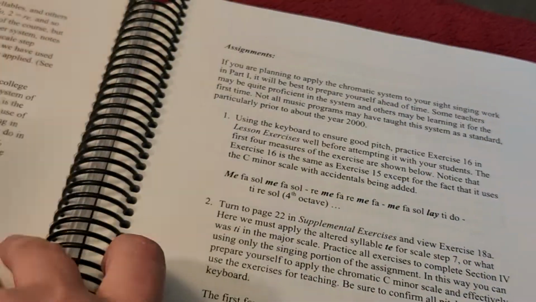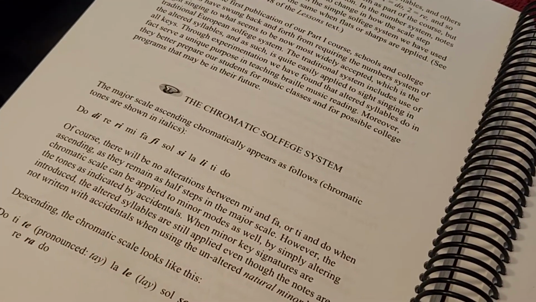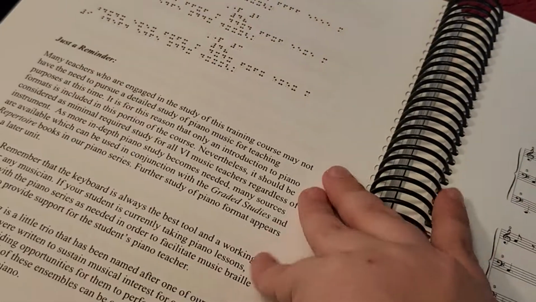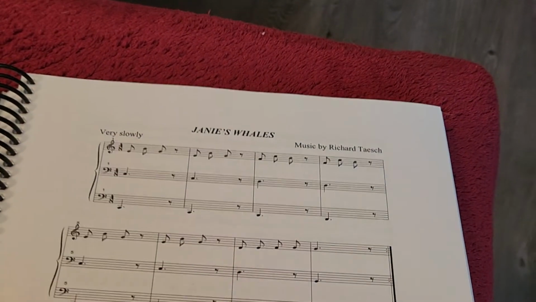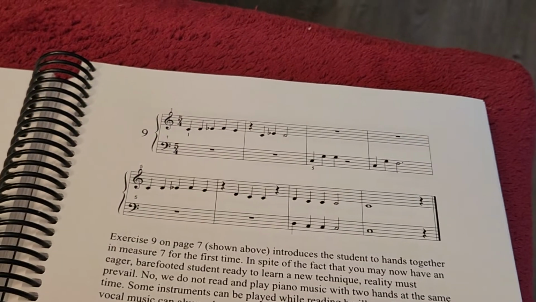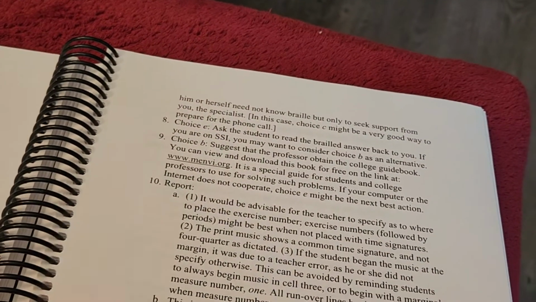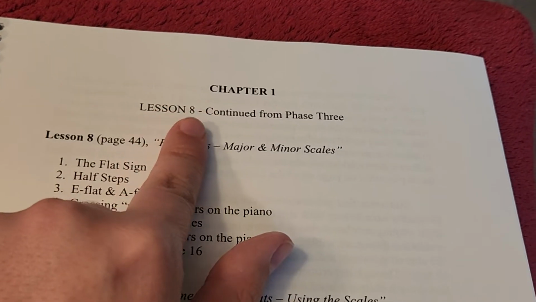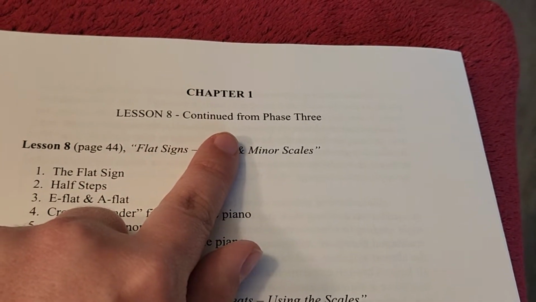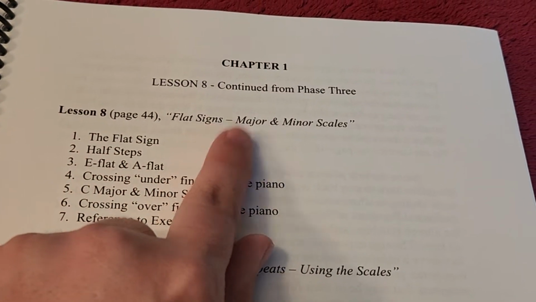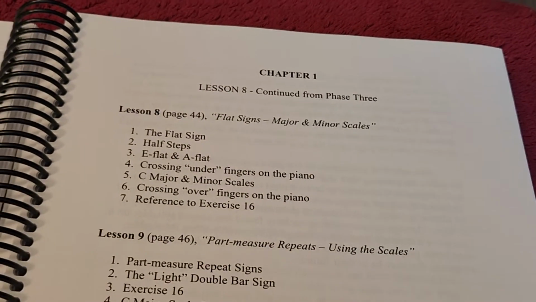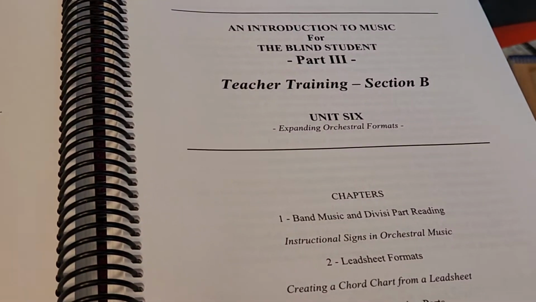I'm trying to find where the information on the instruments is. Let's see. Yeah, this stuff is not... There's no titles or anything. Okay, here. What do we have here? Chapter 1, Lesson 8, continuation of Phase 3. Okay, so this is more just general stuff. I gotta look for this.